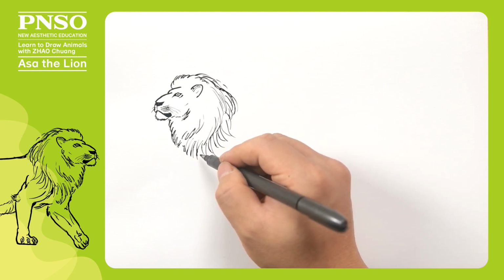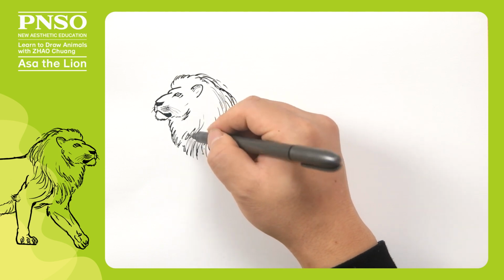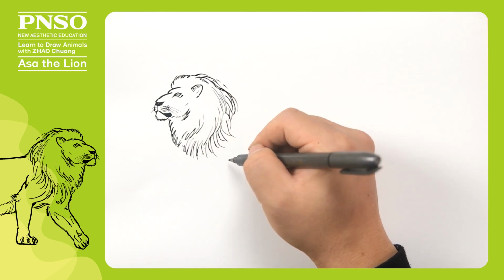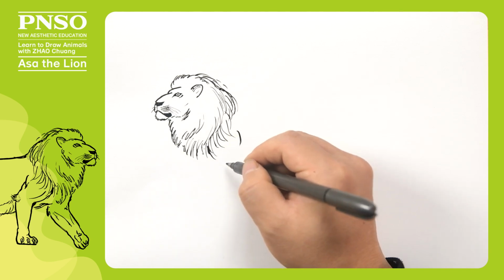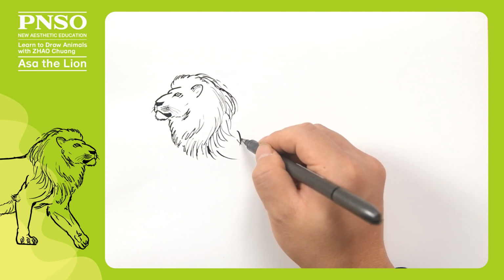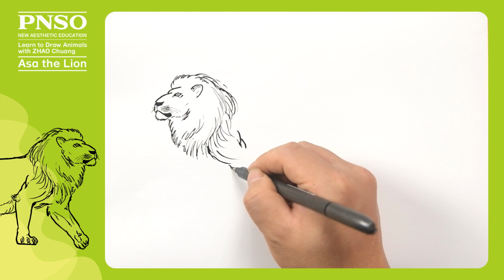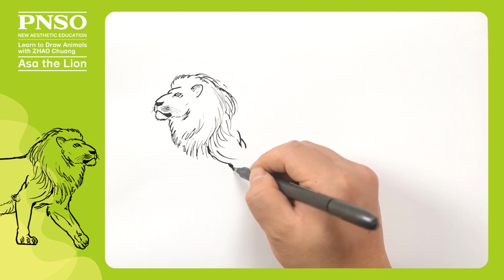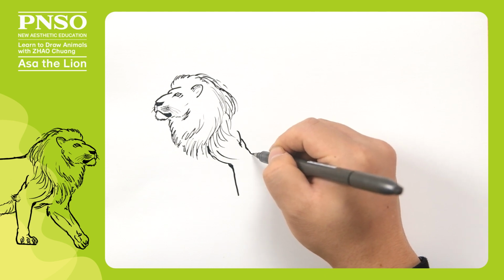Now let's draw the lion's forelimbs. We can imagine the places where its neck and shoulders are to determine the starting point of its arms. Its upper arms are short, and its forearms are long. There is some hair at its elbows.